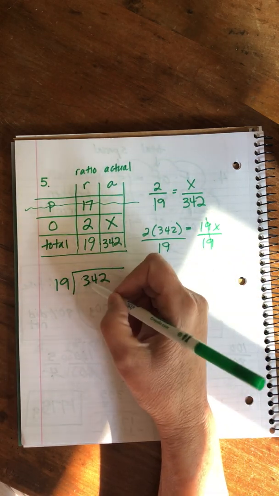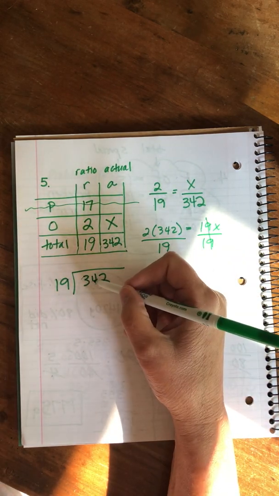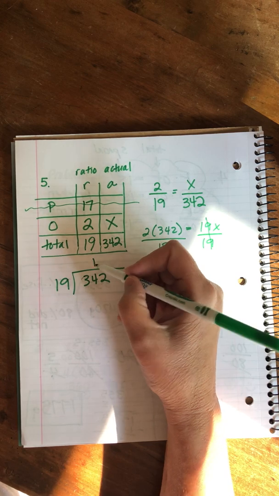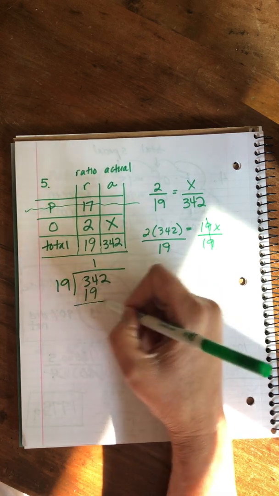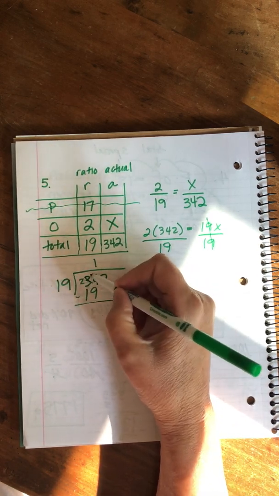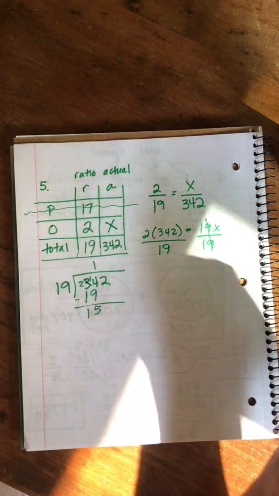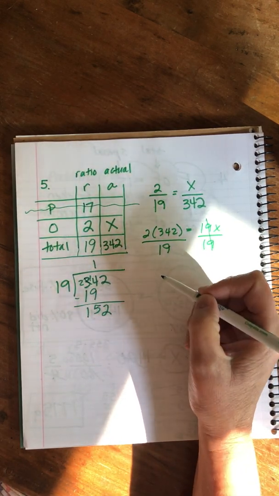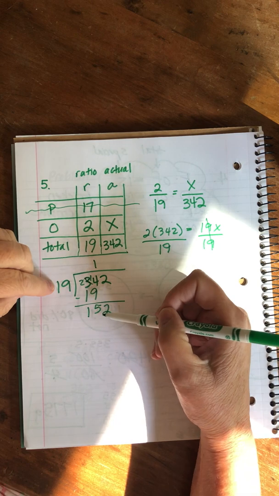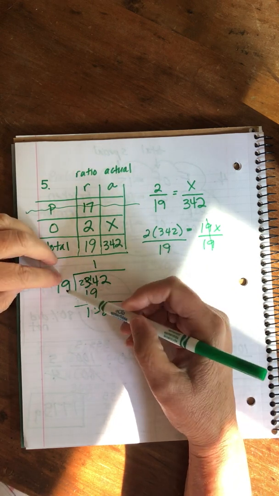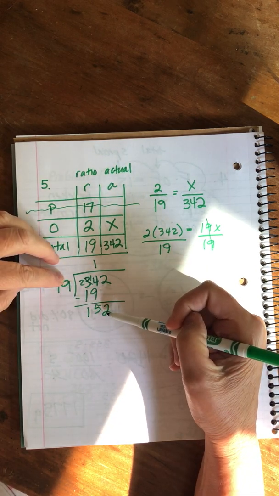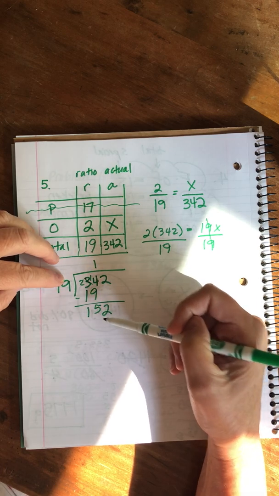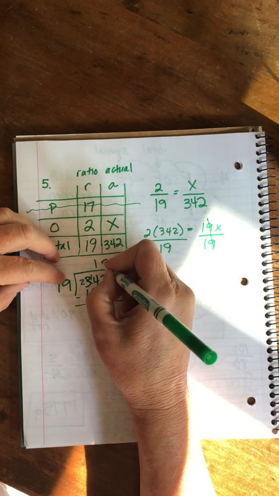All right. Does 19 go into 3? No. Does 19 go into 34? Yes. It goes in just once, right? I subtract, 15. 2. Now I have to figure out how many times 19 goes into 152. Well, here's my best clue. I know that 9 times something, I want it to end in 2, and so that would be 8. So let's just see if that works.